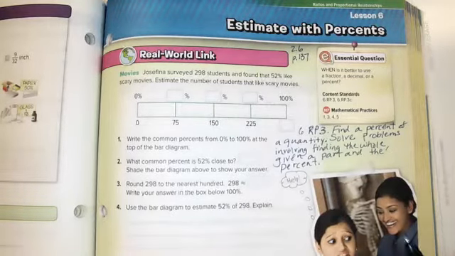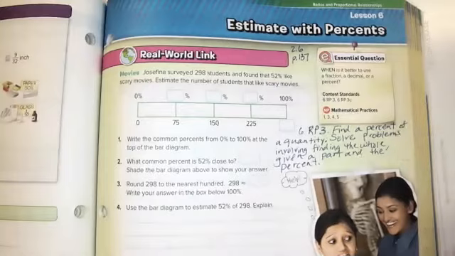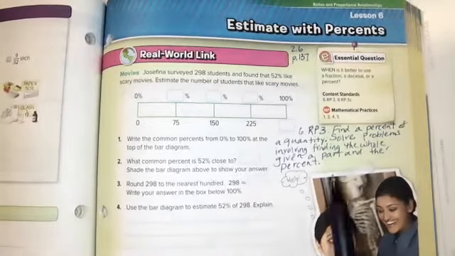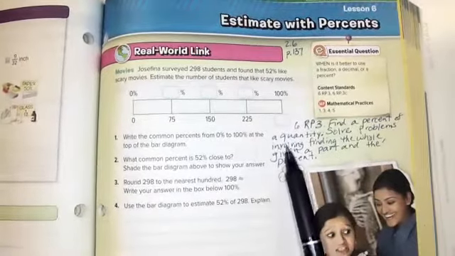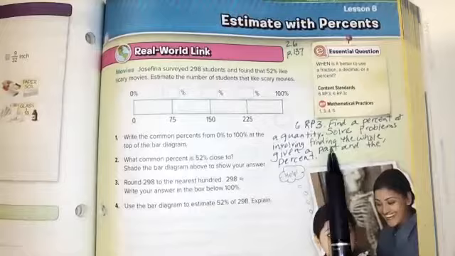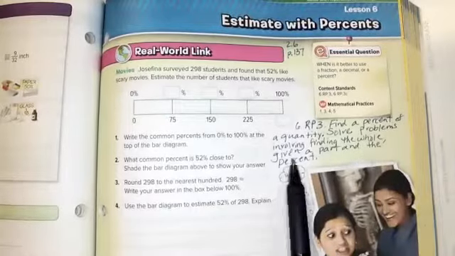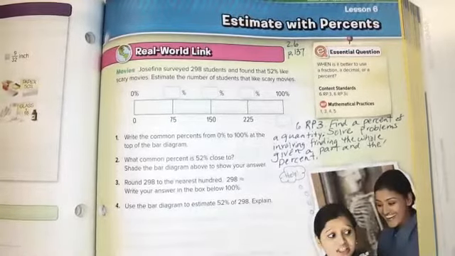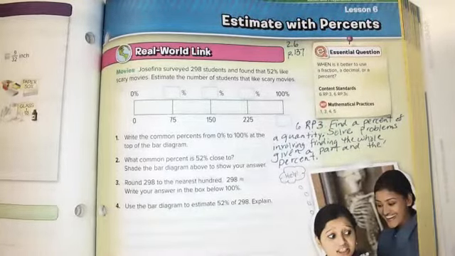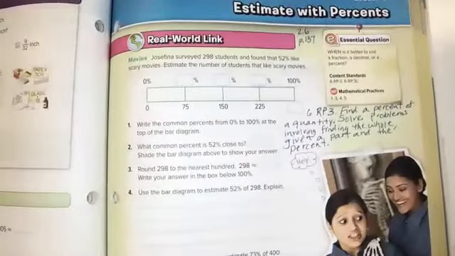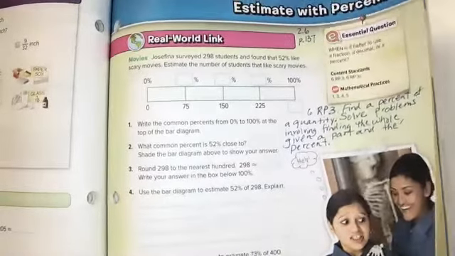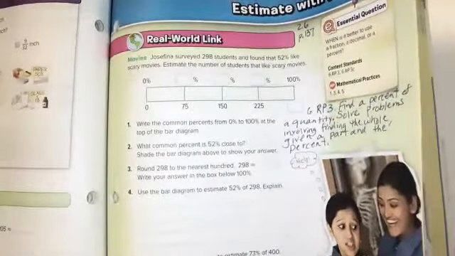We are working in Chapter 2, Lesson 6. We are on page 137. And our learning target today is that we will be able to find a percent of a quantity, solve problems involving finding the whole, given a part, and the percent. And we're going to jump right into the heart of the lesson on page 138. So go ahead and turn to page 138.